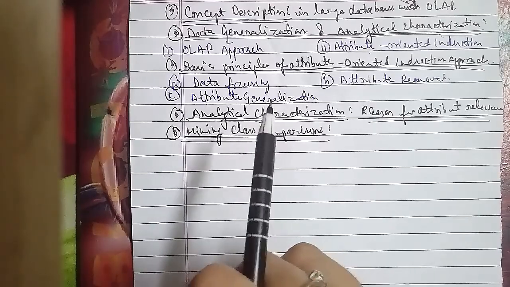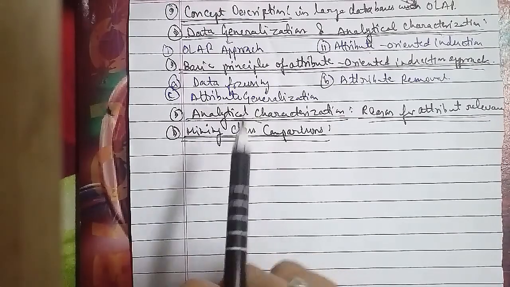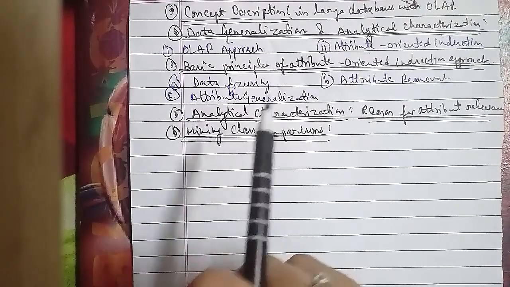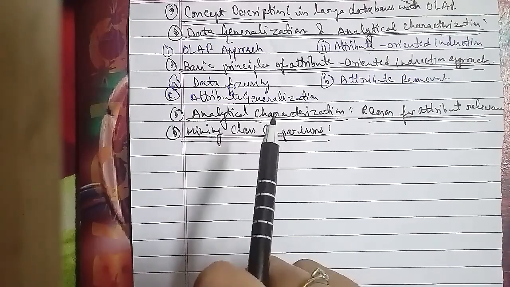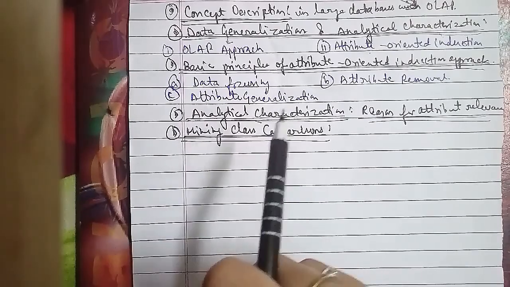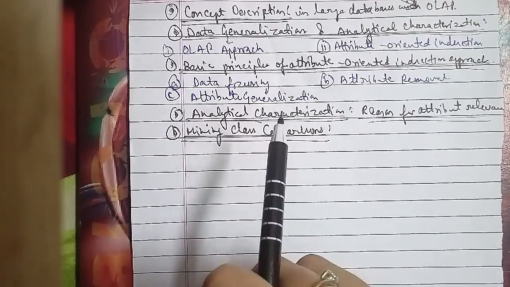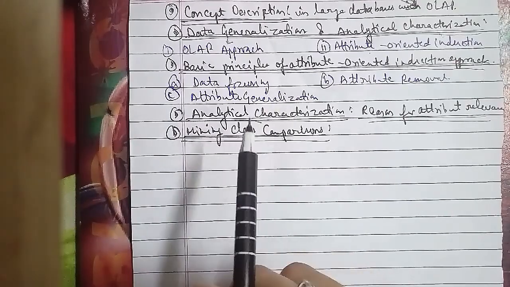For example, we want to compare the data of XYZ company for the sales of 2002 and 2003, and compare these two classes. Then we consider the dimension location and the abstractions of city, state, or country level. We need to generalize this to either the city level or the state level.